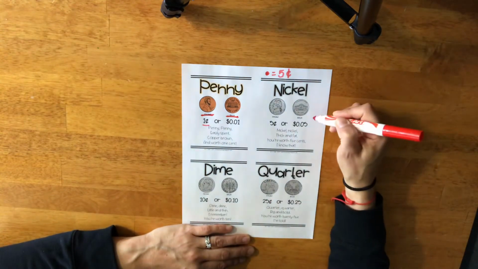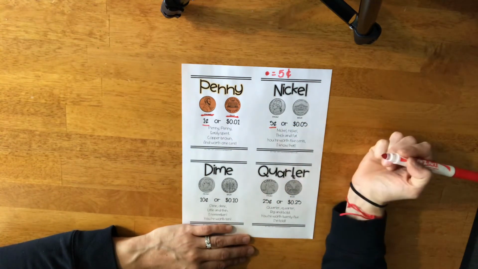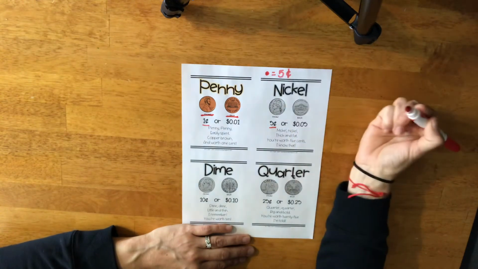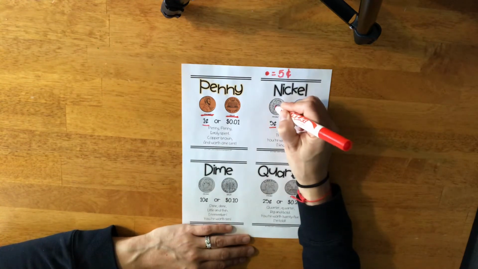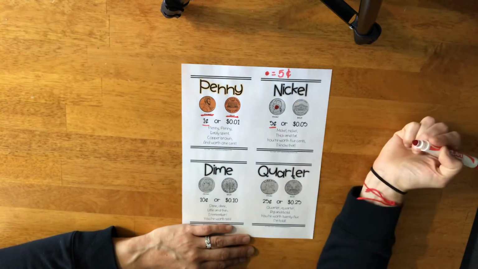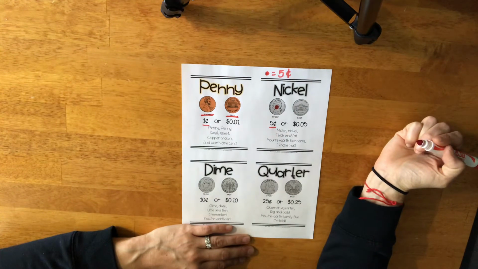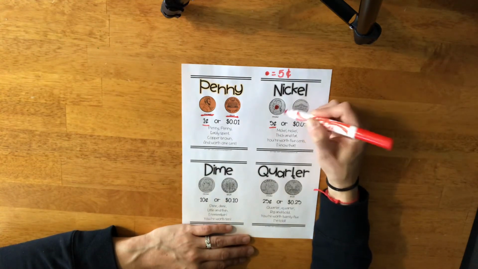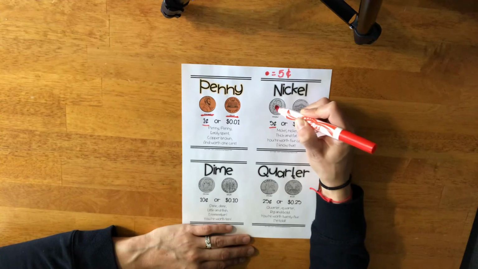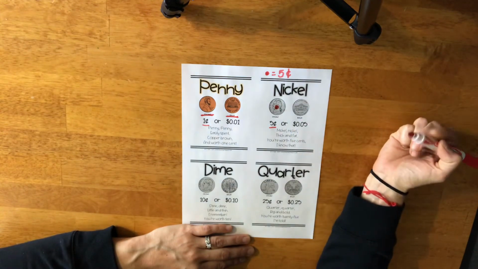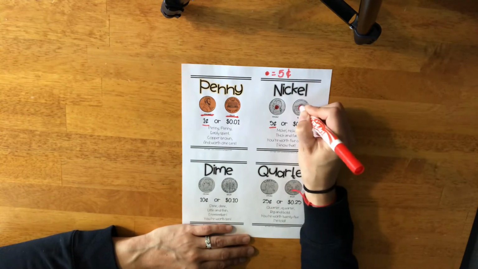But when you get to the nickel, it's worth 5 cents. So the nickel has 1 touch point right in the middle, smack dab in the middle. Okay, so when you see a nickel, you'll touch the touch point and say 5. It's worth 5 cents. Let's say this is the back of the nickel.